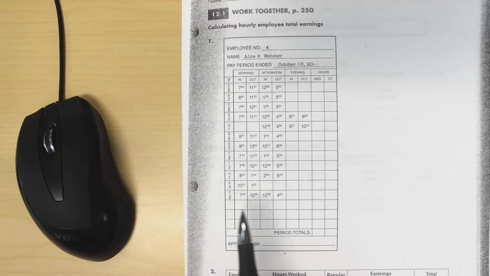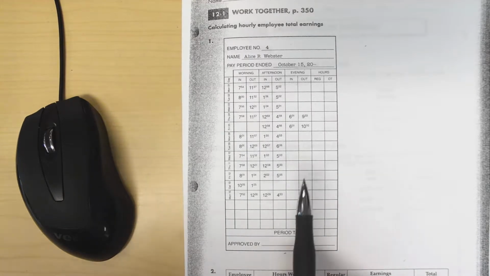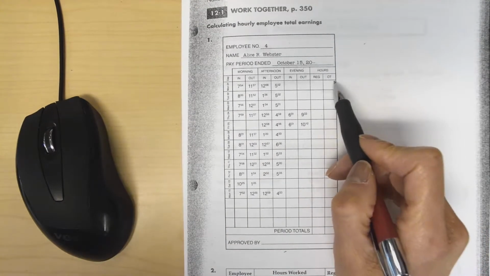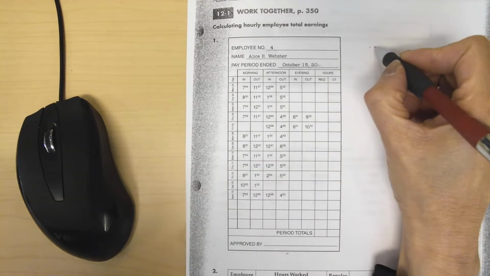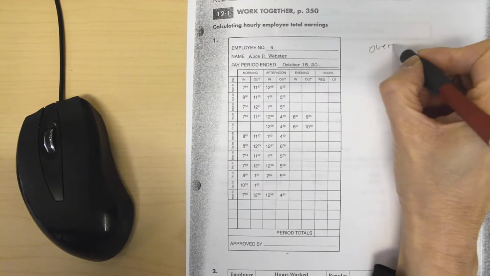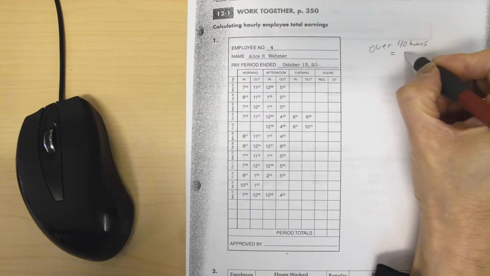In payroll and on our time cards, when we're calculating hours worked, we will separate regular hours and overtime hours. So this is for overtime hours. Now, in reality, anything over 40 hours is considered overtime.